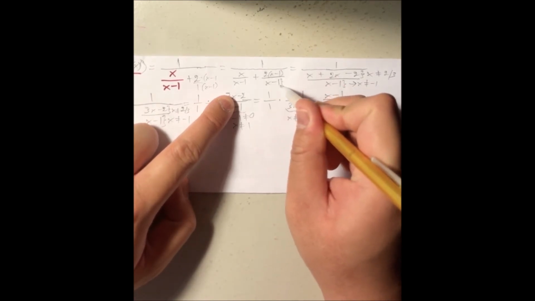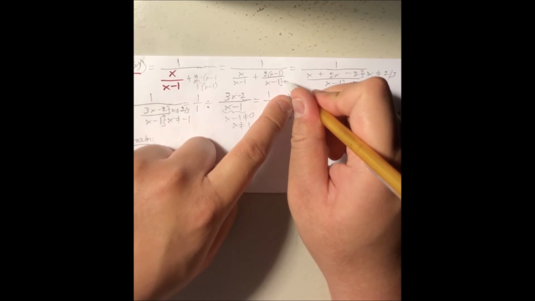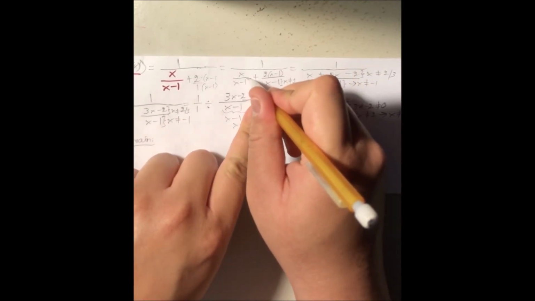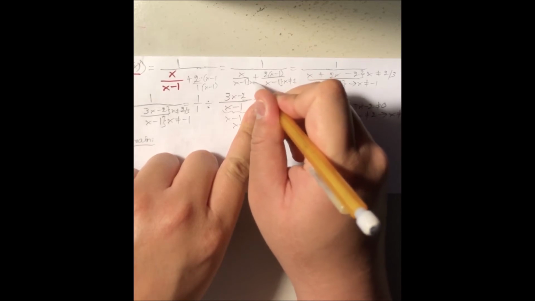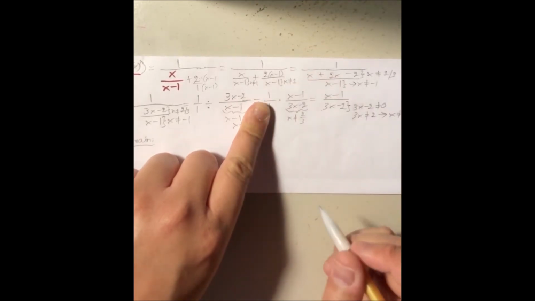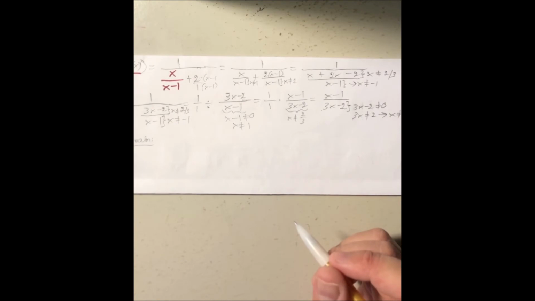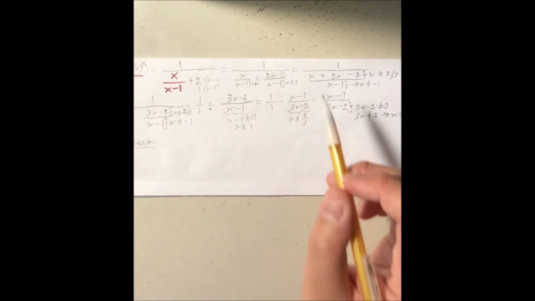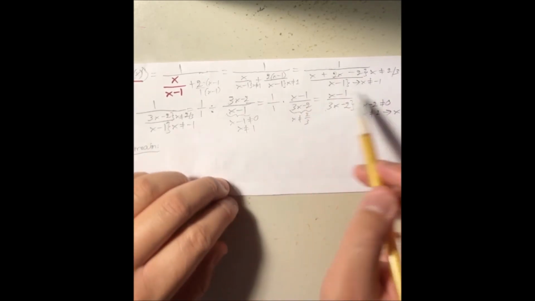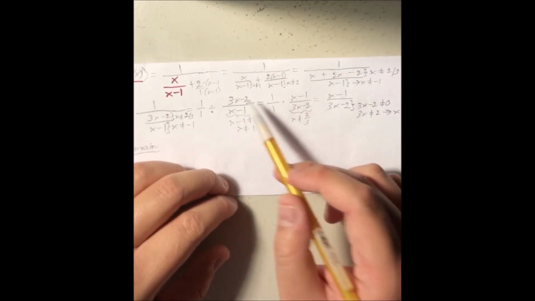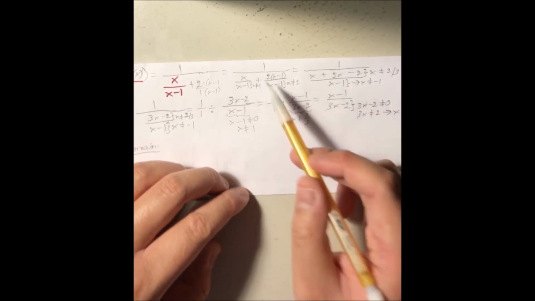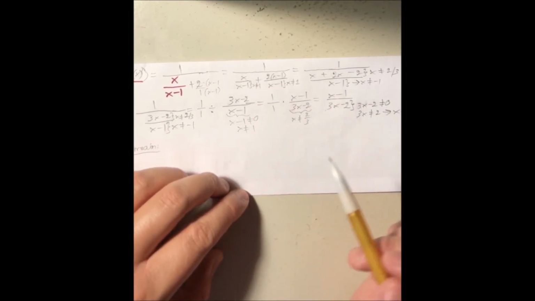X cannot be equal to positive 1, and x cannot be equal to positive 1. Okay? And I'm not going to say that x cannot be equal to 0, because this step is basically this step as well. So we had a common denominator, we combined it into 1, so this step is equivalent to this one, so I'm not going to do anything with that.